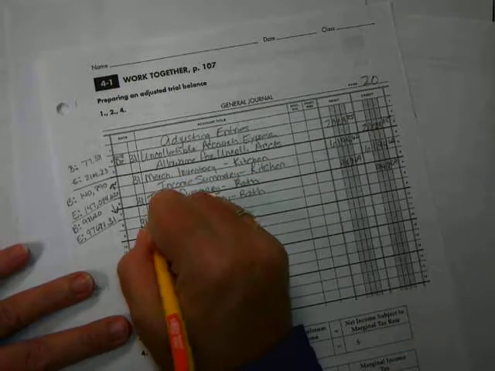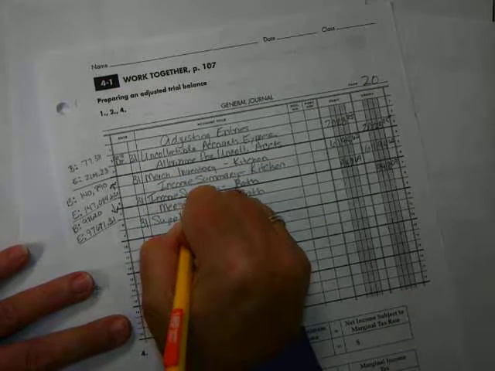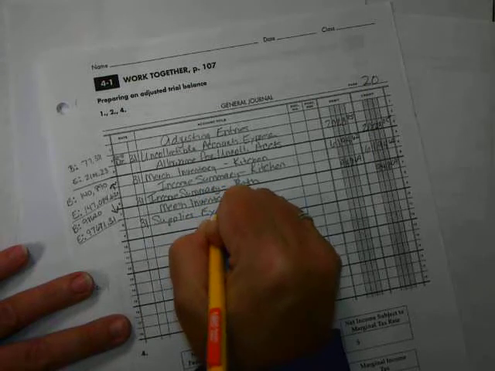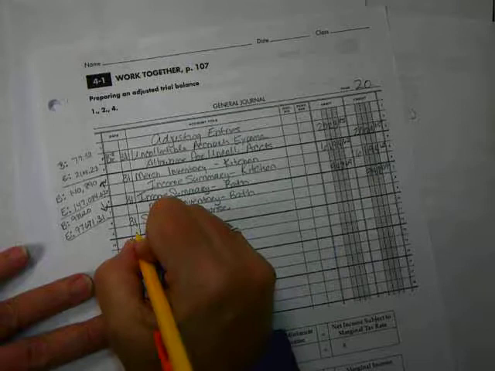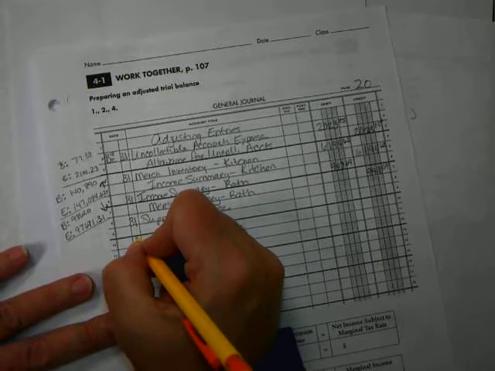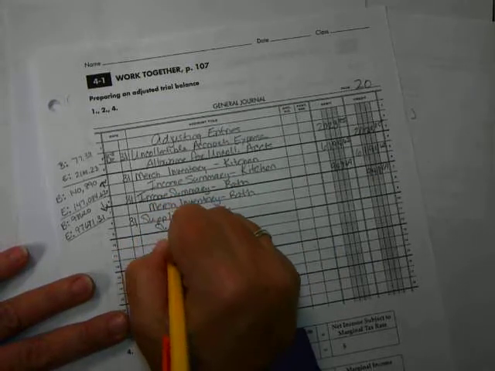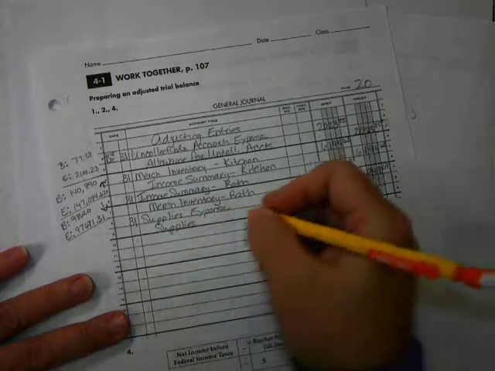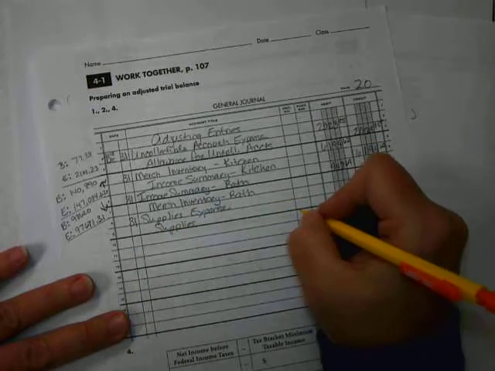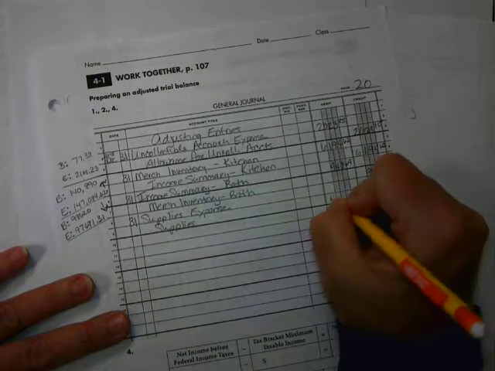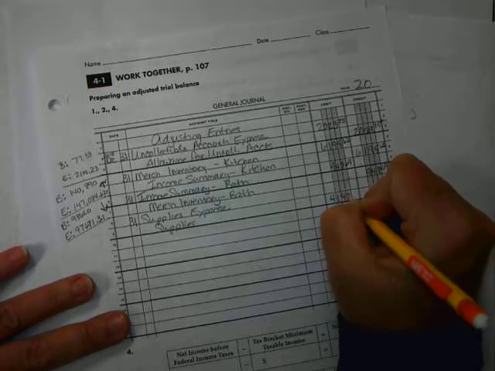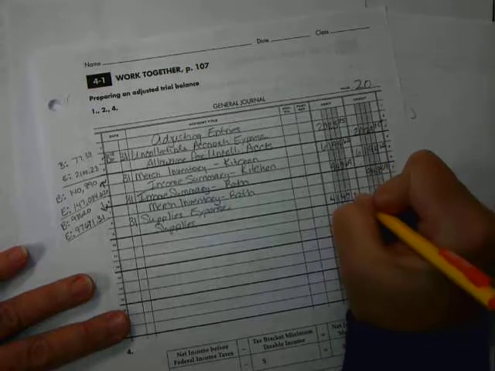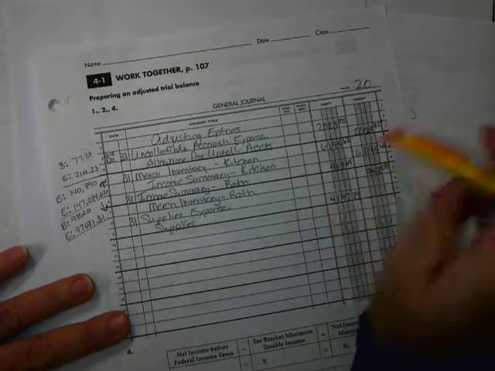So our debit first, supplies expense. And supplies. 4147. Oh goodness.